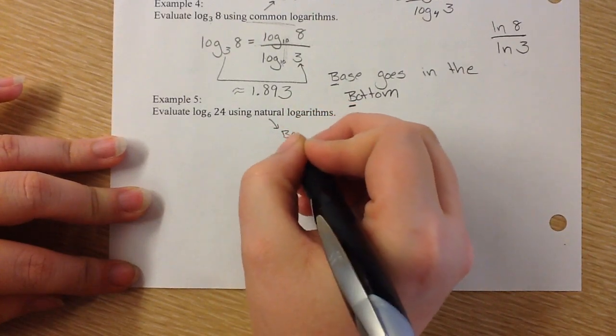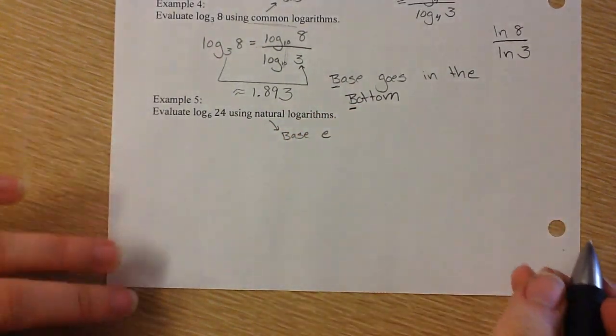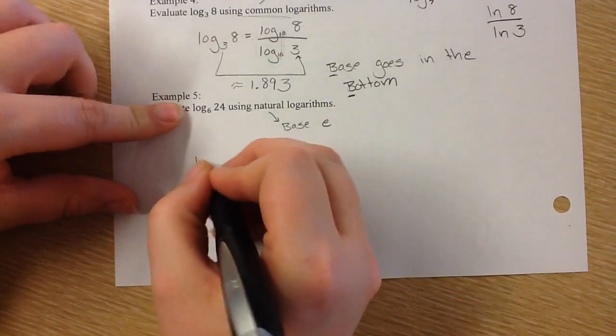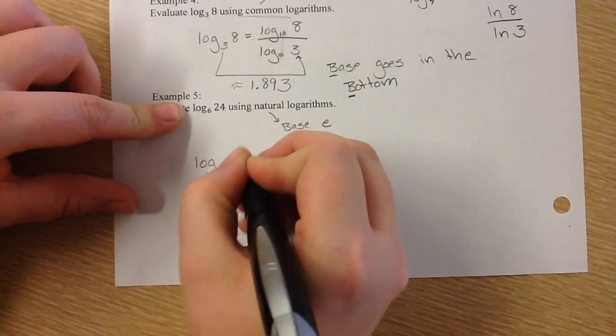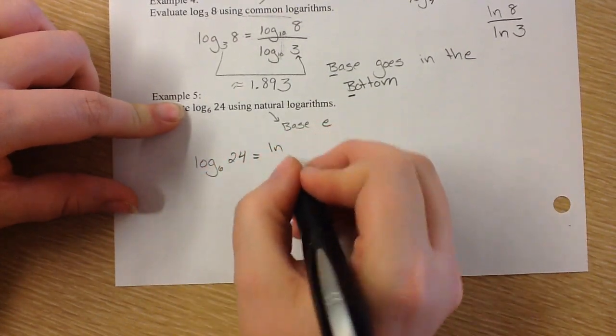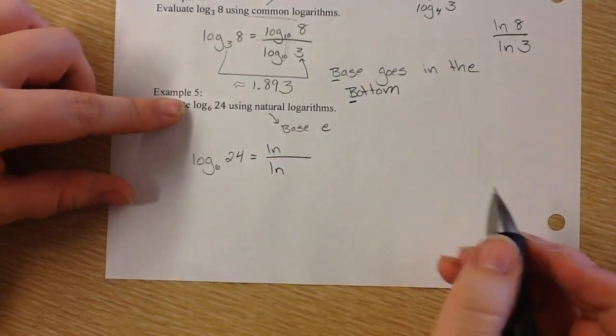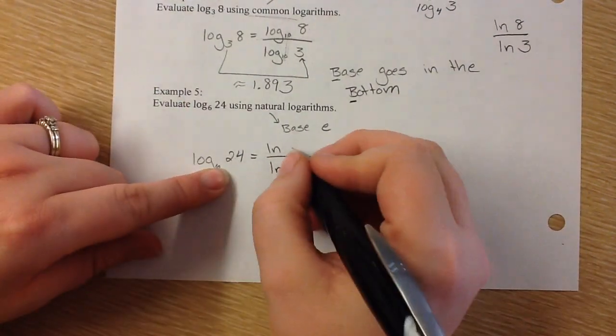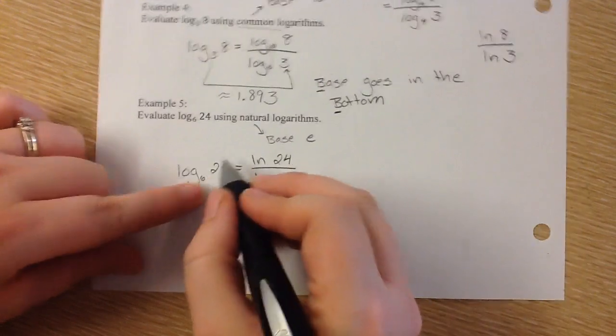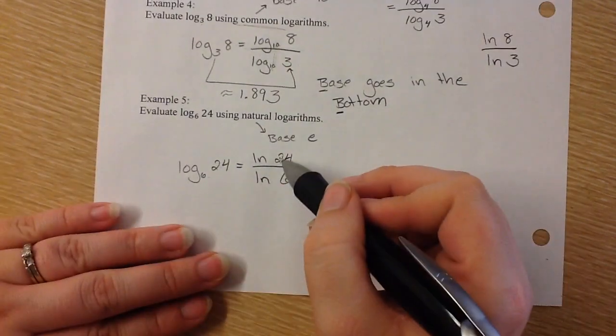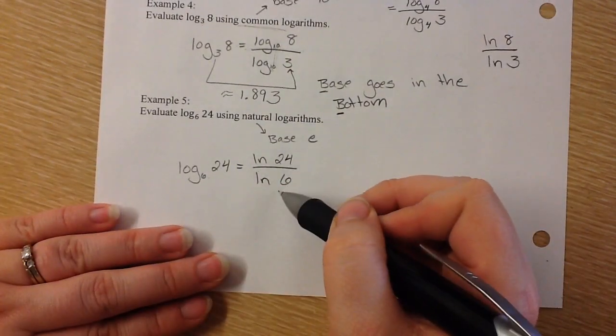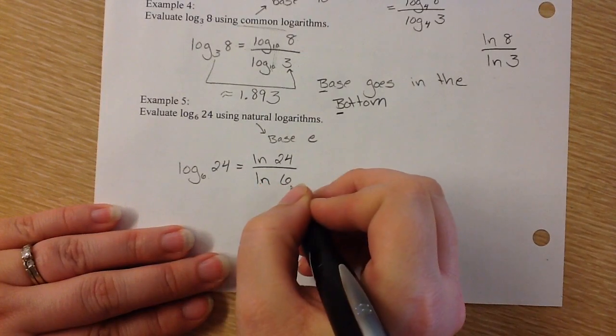And again, a natural log is base E. Okay, so log base 6 of 24 is going to be equal to two natural logs. The natural log divided by natural log, and it's going to be the natural log of 24 divided by the natural log of 6. Be careful, you can't just divide those, because this is the natural log of 6.